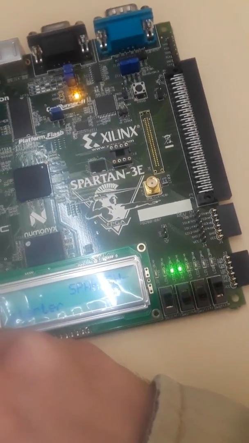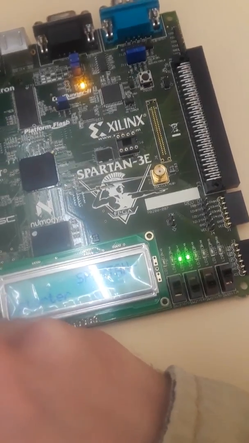Yeah, bit 1. Okay, that's how I program it. So it's not a program error, that's just a mental error on my part. So I program it correctly.